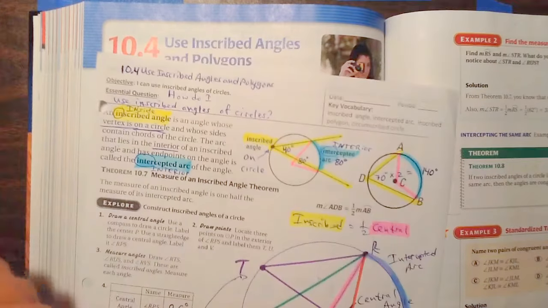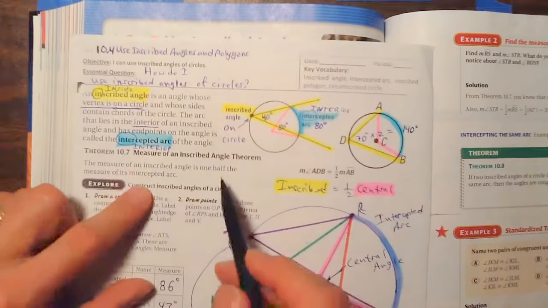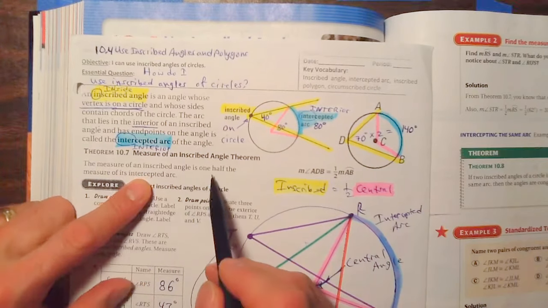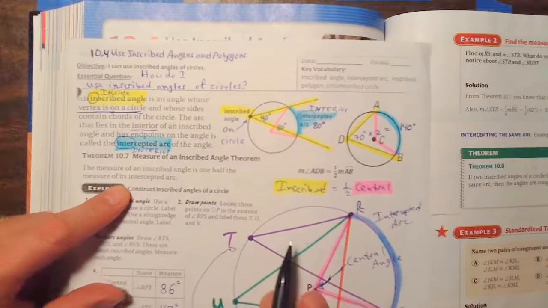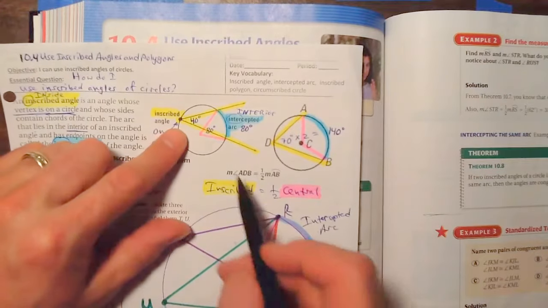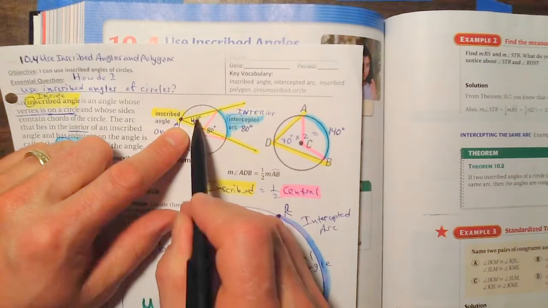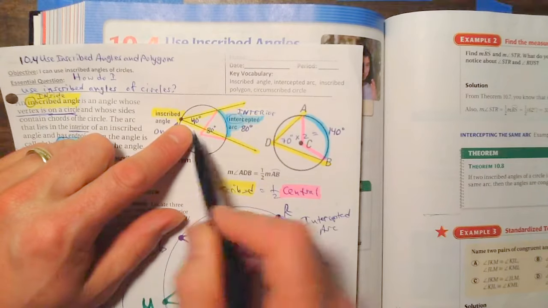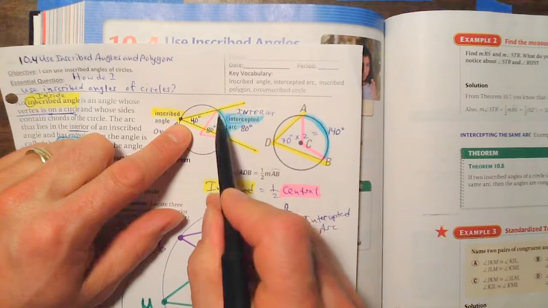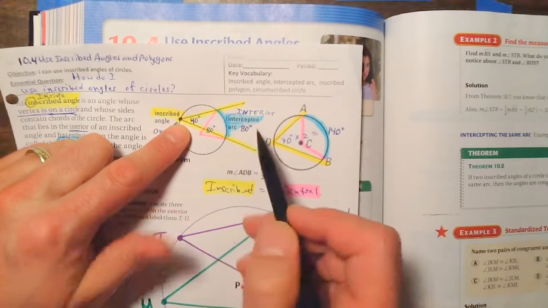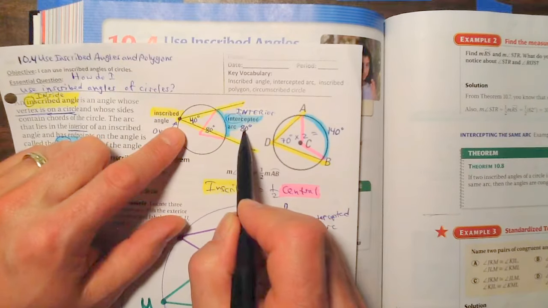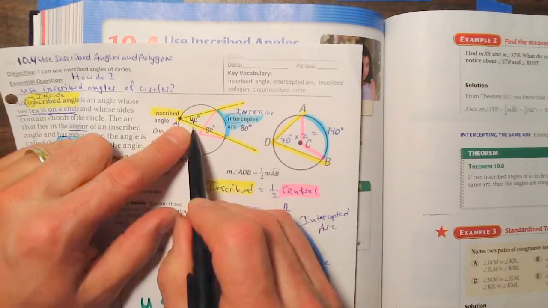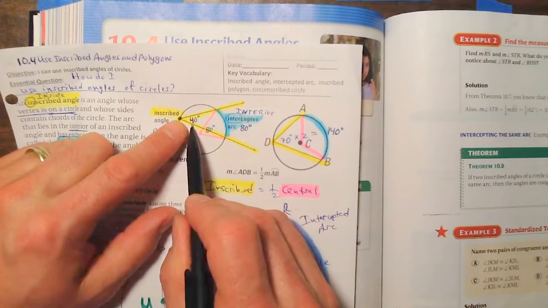And we have a theorem here that the measure of the inscribed angle is 1/2 the measure of its intercepted arc. So the measure of that inscribed angle is 1/2 the measure of the intercepted arc. So if, for example, the intercepted arc is 80 degrees, then the inscribed angle is going to be 40 degrees.